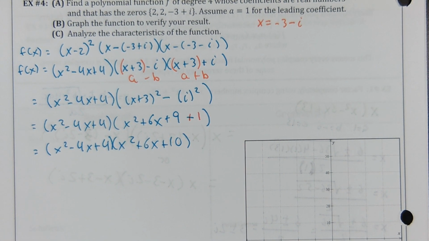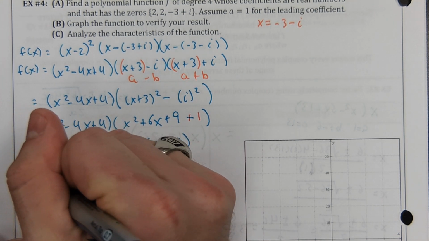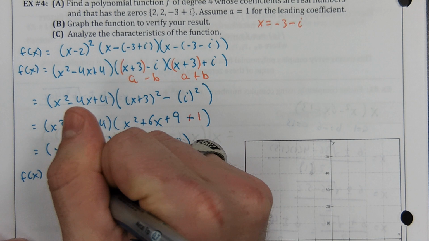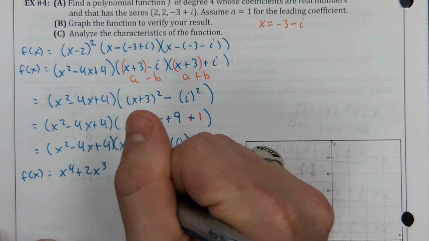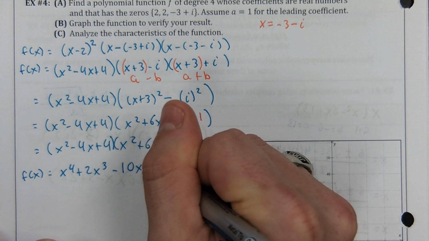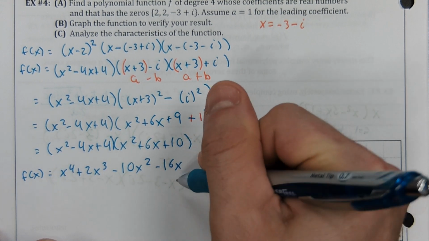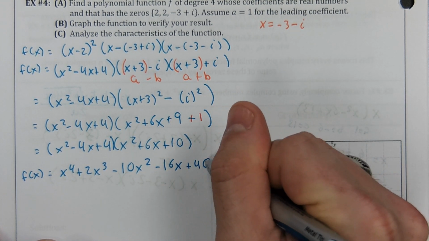And then there's lots of distributions and combining like terms. Does everybody in the room know how to distribute and combine like terms? Fantastic. So rather than waste our time doing that, I'm just going to write down what you get when you do that. x to the 4th plus 2x to the 3rd minus 10x squared minus 16x plus 40.